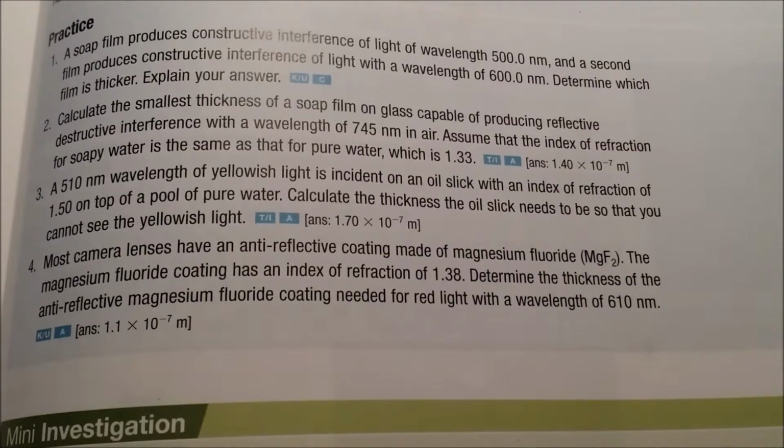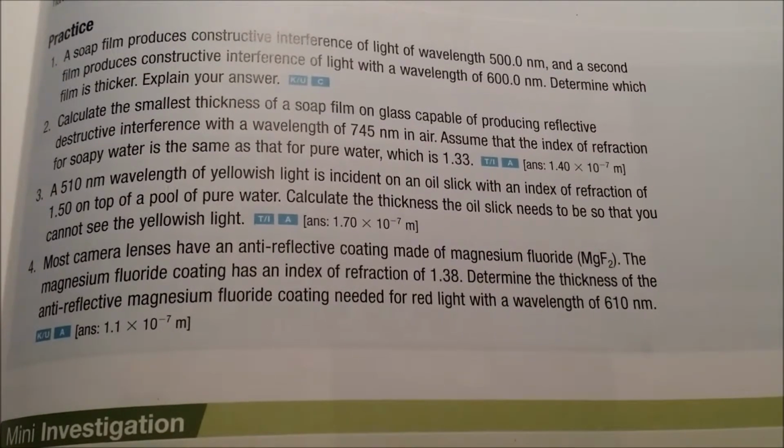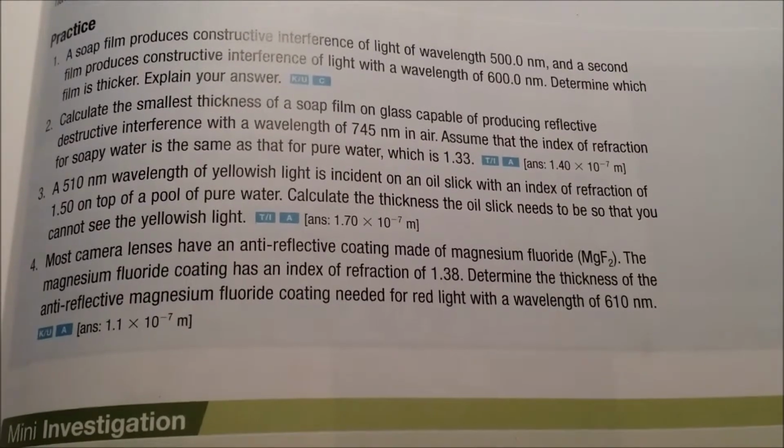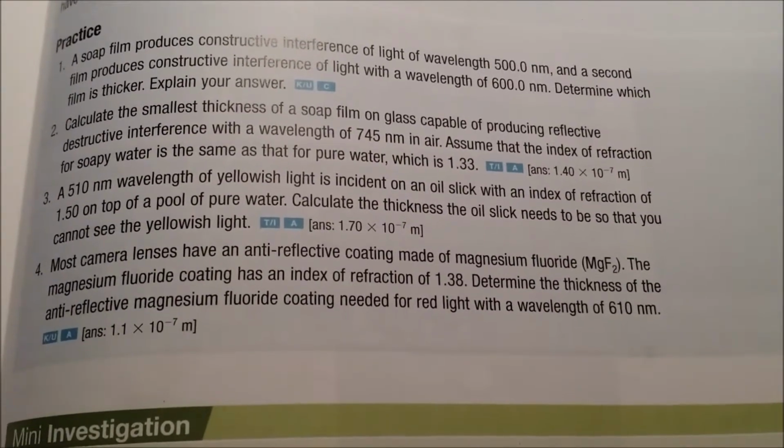So straight out of the question, we know that the diagram we have to draw involves destructive interference because we can't see the yellow light otherwise. So, moving on to the diagram.